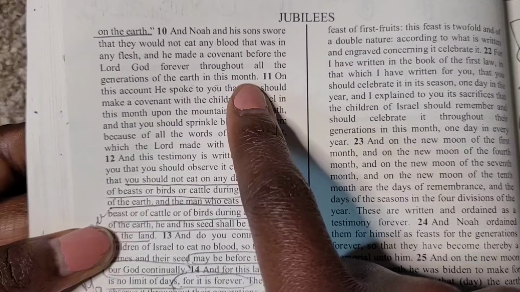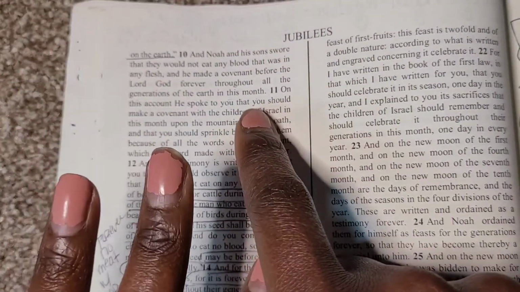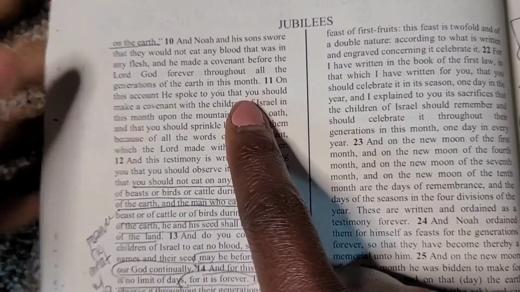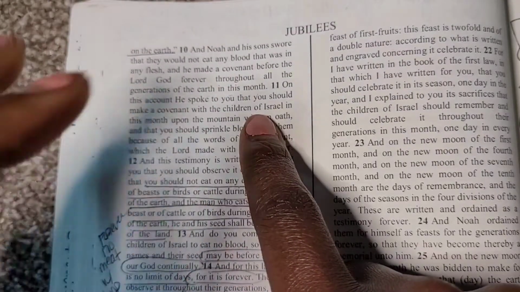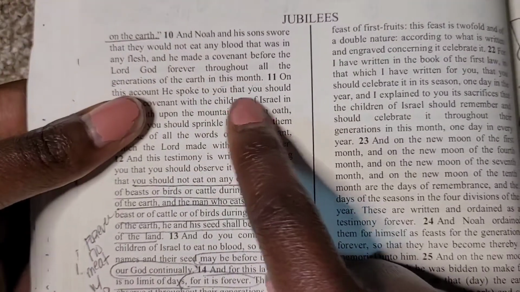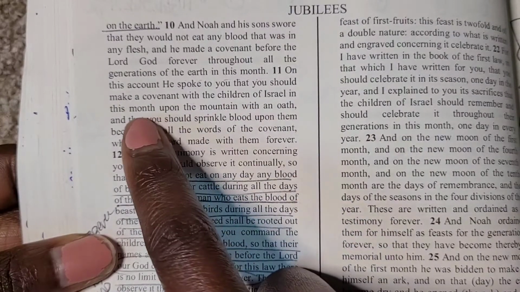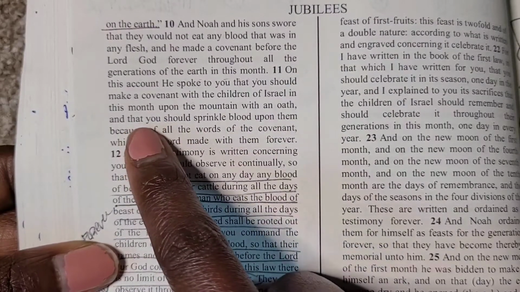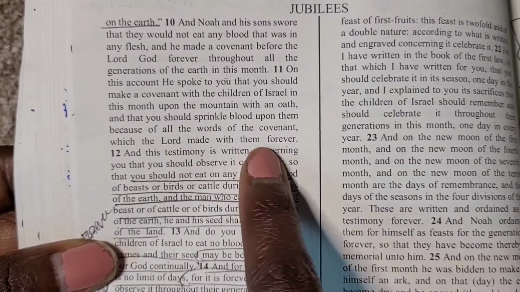Okay, so right here, there's a covenant being made in month 3, on the new moon, the first day. Now, I don't think the day really matters. I think what's most important is the month, because the day tends to fluctuate a little bit. On this account, he spoke to you that you should make a covenant with the children of Israel in this month, upon the mountain with an oath, and that you should sprinkle blood upon them because of all the words of the covenant which the Lord made with them forever.